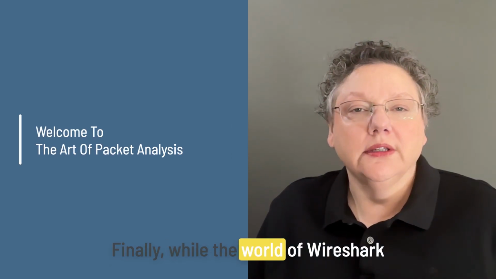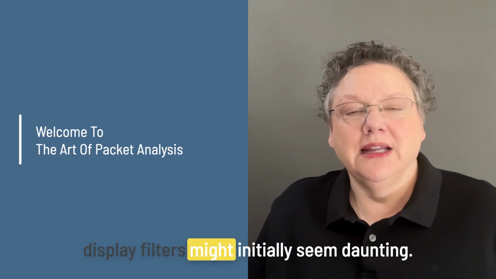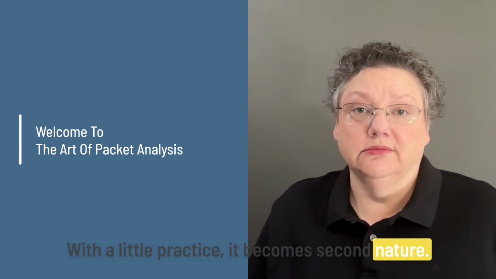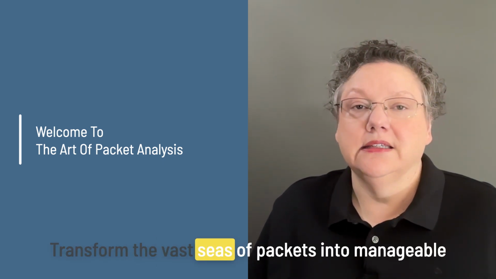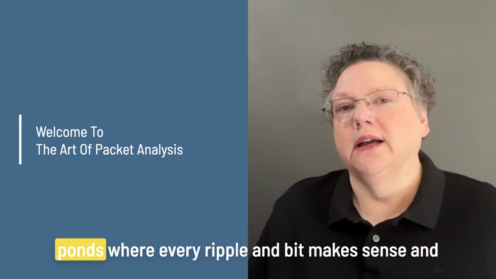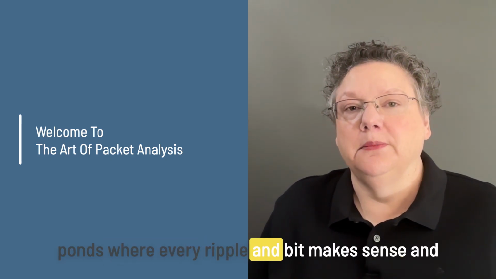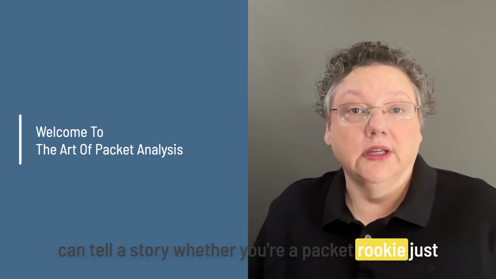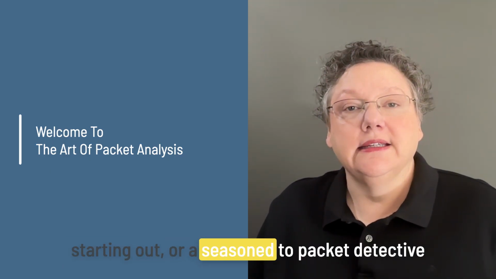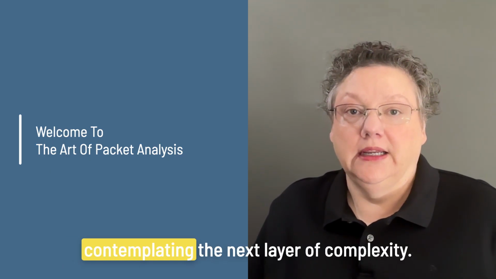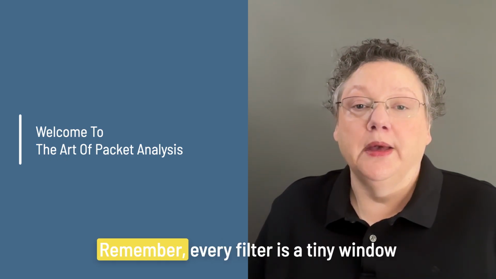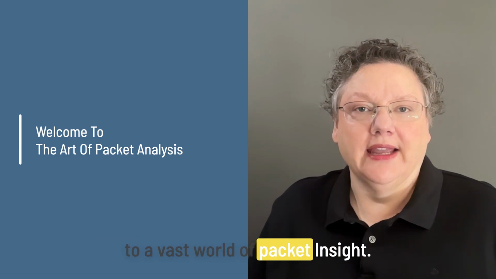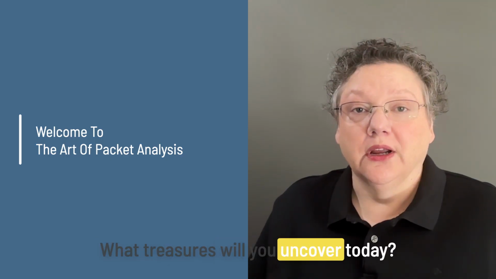Finally, while the world of Wireshark display filters might initially seem daunting, with a little practice, it becomes second nature. Transform the vast seas of packets into manageable ponds where every ripple and bit makes sense and can tell a story. Whether you're a packet rookie just starting out or a seasoned packet detective contemplating the next layer of complexity, remember, every filter is a tiny window to a vast world of packet insight. What treasures will you uncover today?